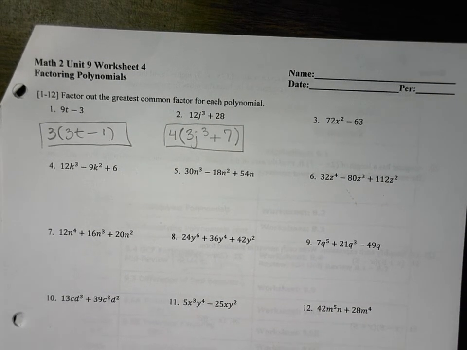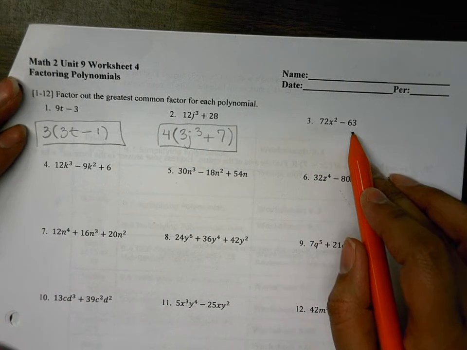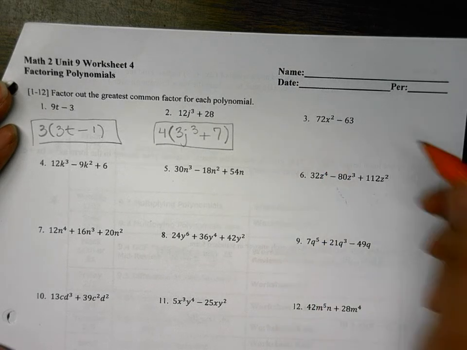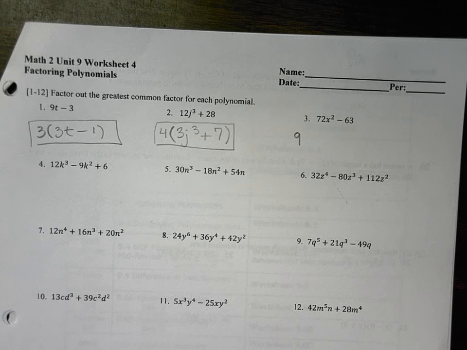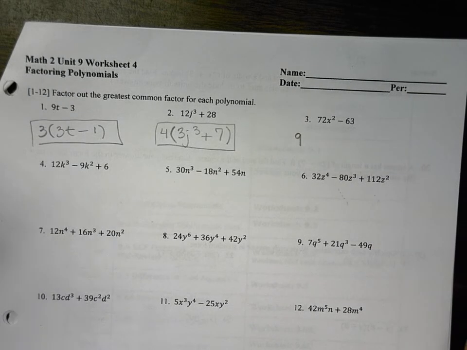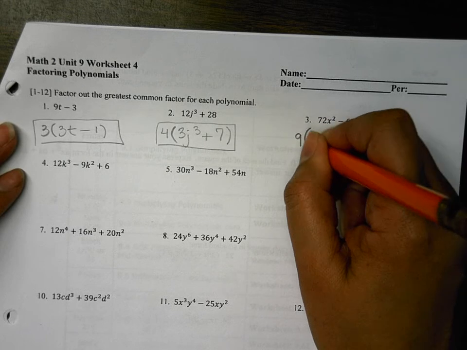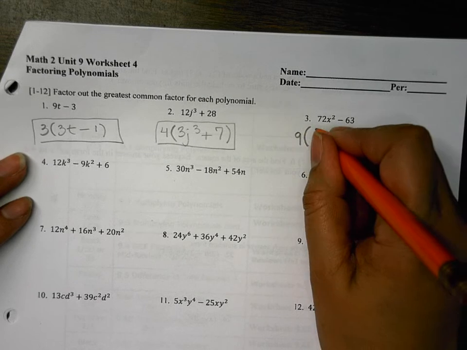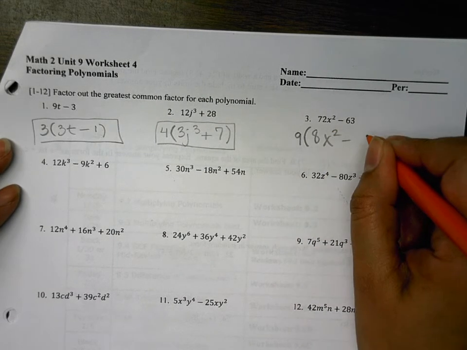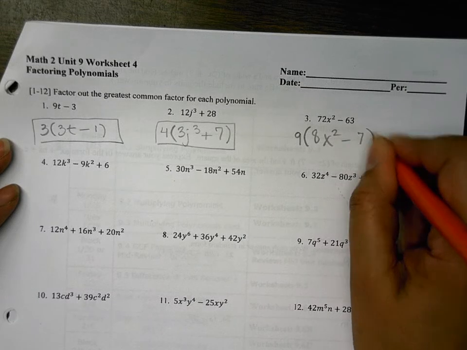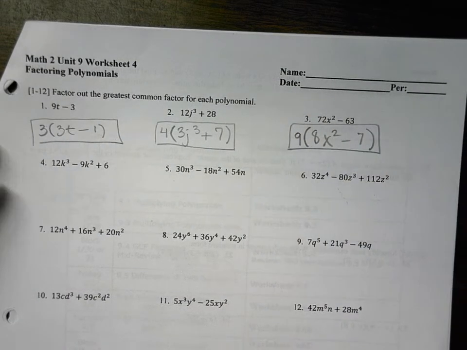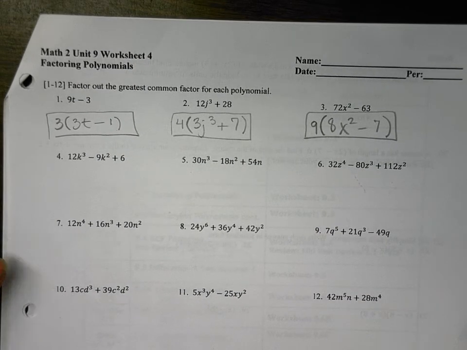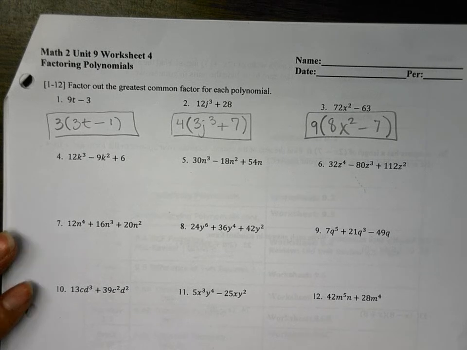All right. What goes into 72 that also goes into 63? Anybody have that? Does 9 go into both of them? 8 is one of the leftover factors. 9x, or just 9? Thank you. All right. 9 times what is 72? 8. 9 times what is 63? 7. Okay. No. Guys, I'm going to jump to number 5.